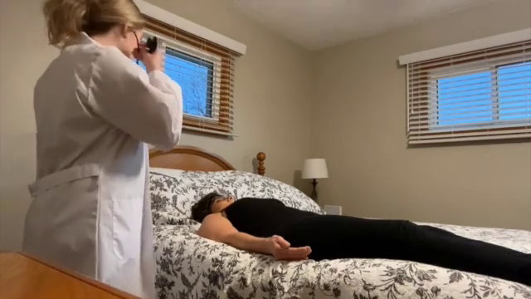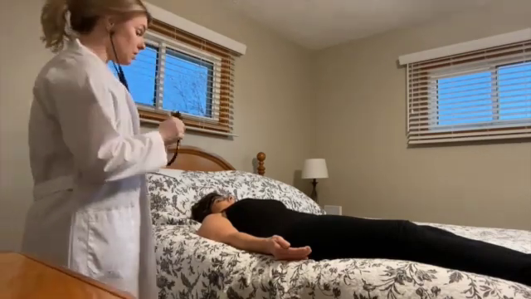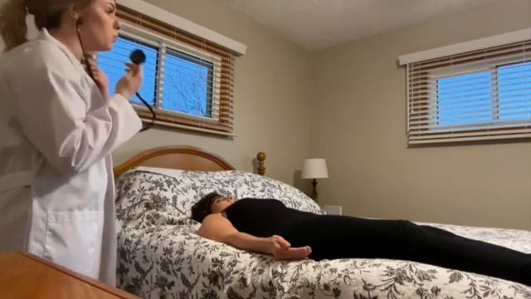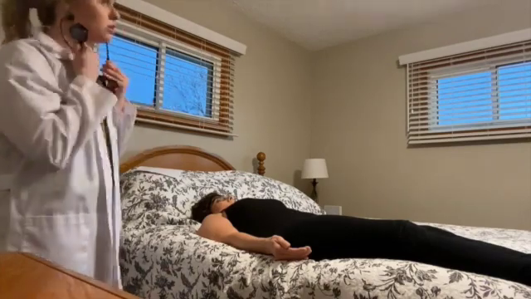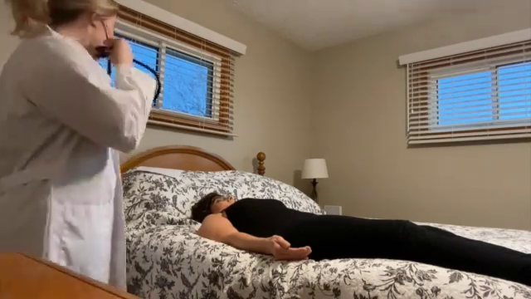And then I'm going to listen to those same 5 spots again, but I'm going to do it with the bell of my stethoscope, which will let me know if there are any murmurs.